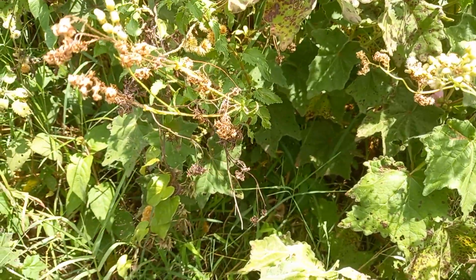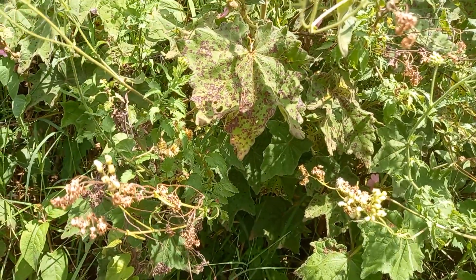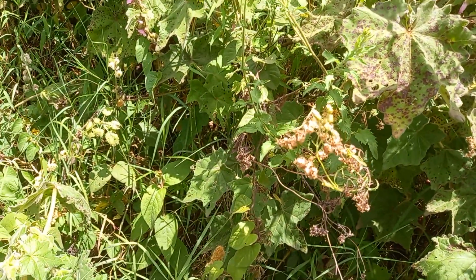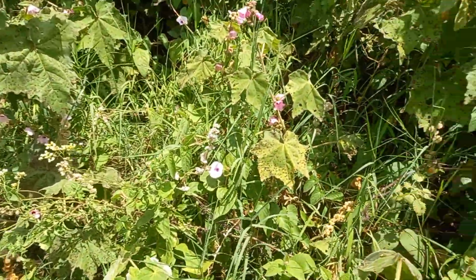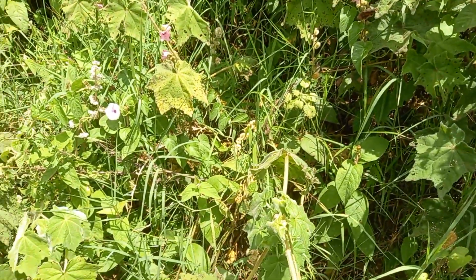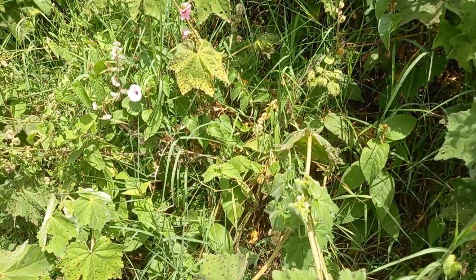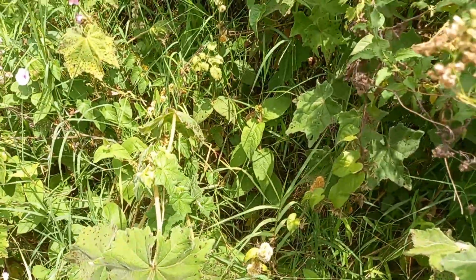We have several species of different insects that are found in these plants, some finding shelter, others sucking sap from the leaves, and then you have the bees that are collecting the nectar from the nectaries of these flowers. So this one is a very good example of an ecosystem and how these very many insects are depending on this particular plant.